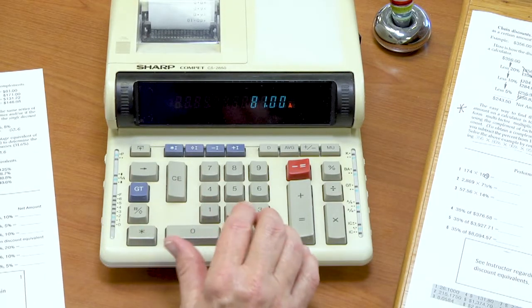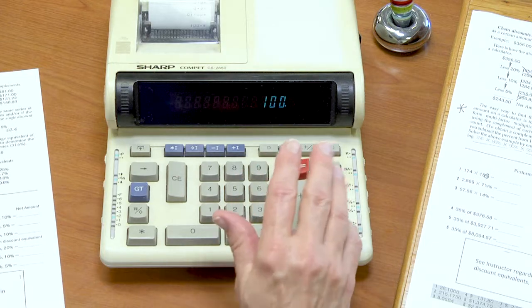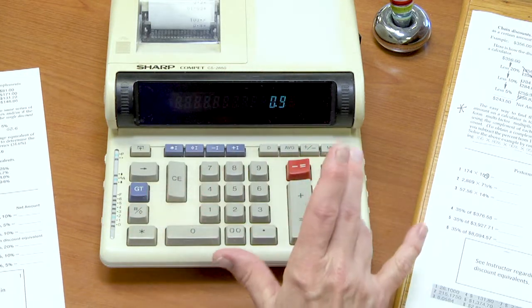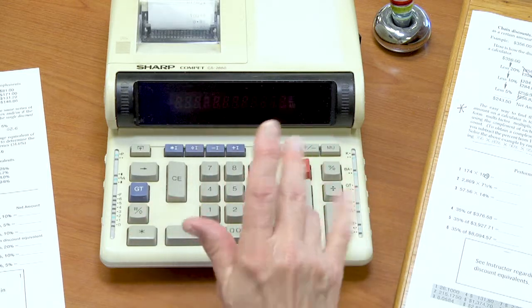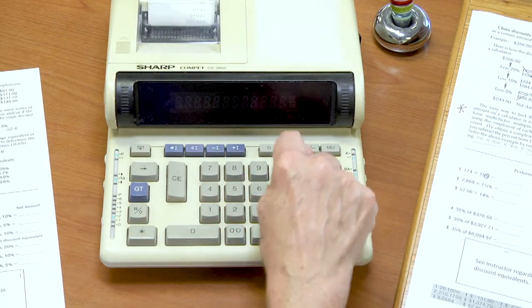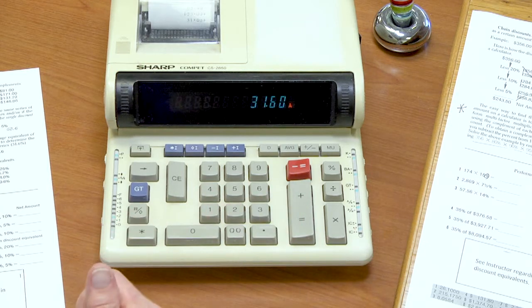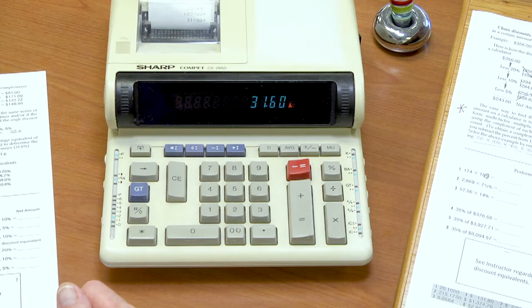So we're starting with 100 times the complement, 0.8 times 0.9 times 0.95 equals. We're going to subtract that, put in 100 plus, and there's our answer, 31.6. As simple as that. So go ahead and practice those problems at the bottom.